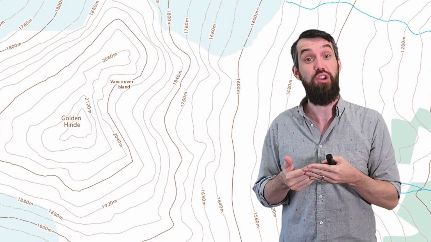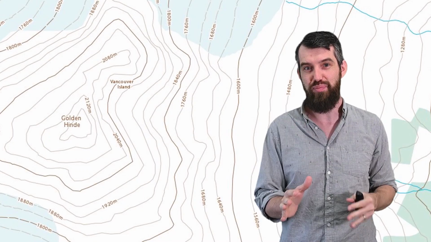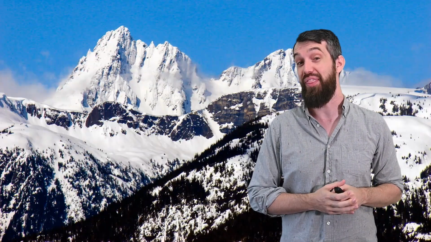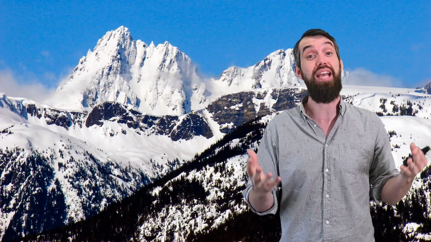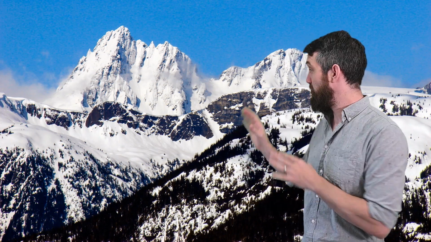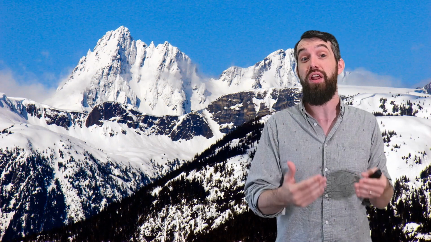The Golden Hind, by the way, is the tallest mountain in the mountainous island chain of Vancouver Island, where I live. I really love this particular mountain. It looks a little bit like this in the winter. It's a big and imposing mountain. I do want to note that the mountain itself has this really big, imposing front cliff face, but in front of the mountain there's this sloping hill, relatively flat, at least compared to the steepness of the mountain itself.